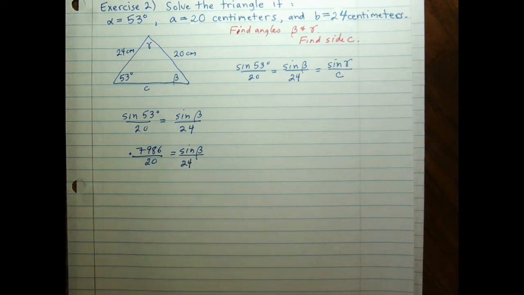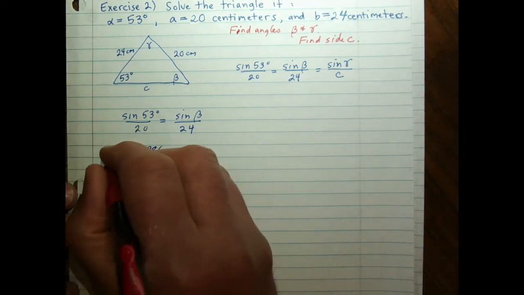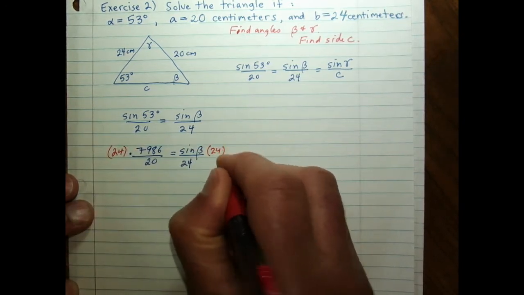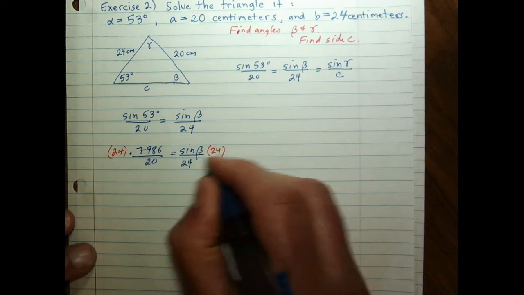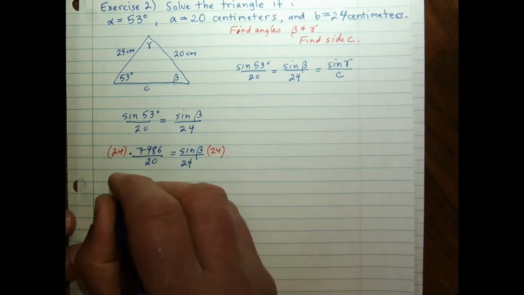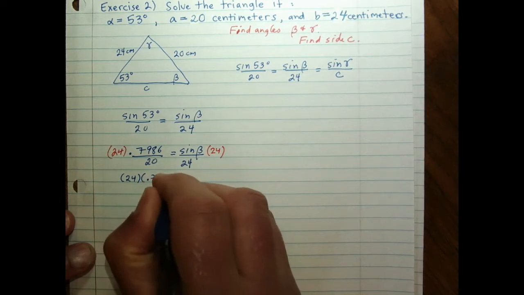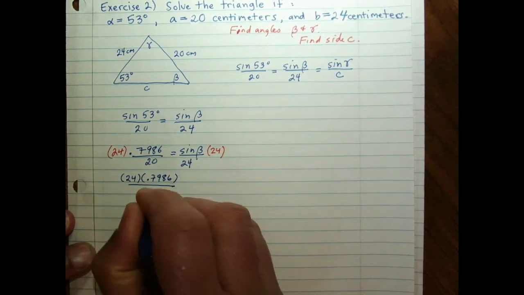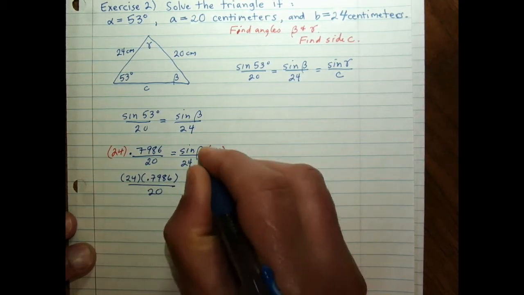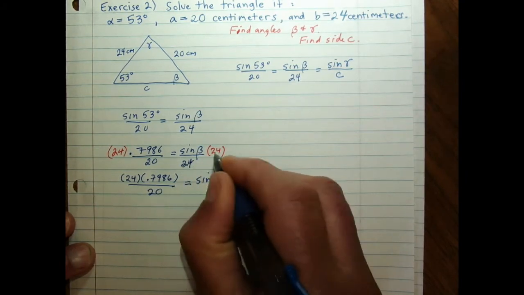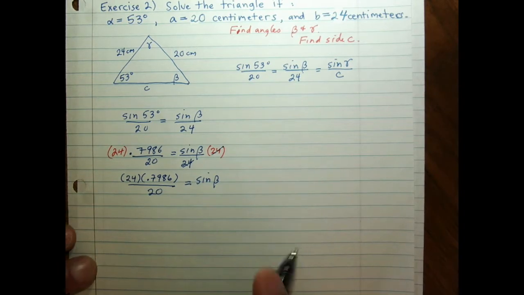So I'm going to multiply both sides of this equation by 24 so that it cancels on the left. On the right, I'm going to have 24 times 0.7986 over 20 is equal to sine beta, because the 24s cancel.